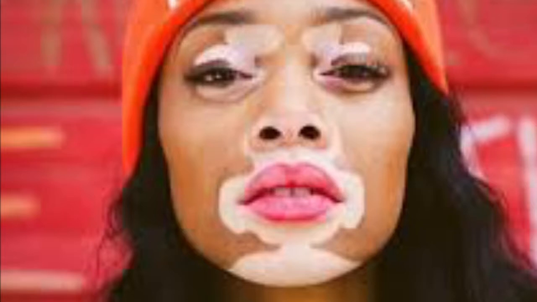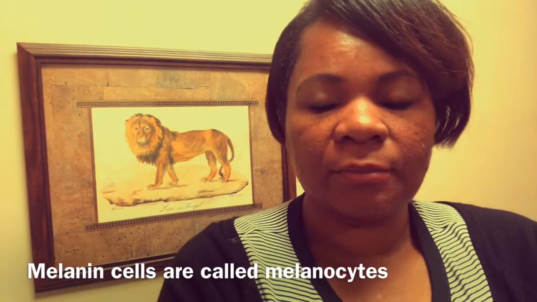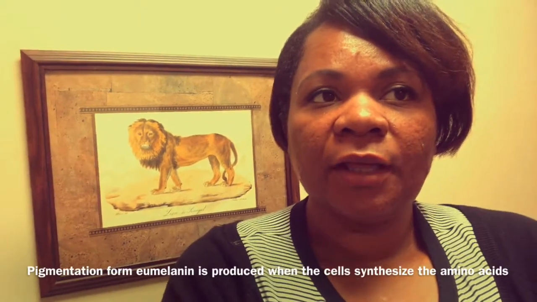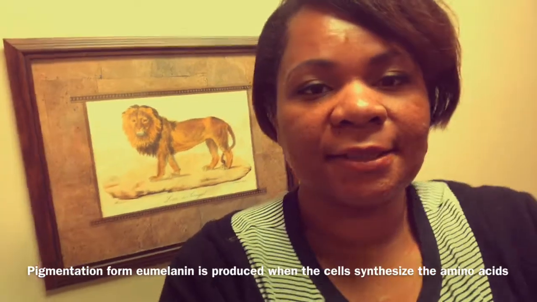This model has vitiligo, so in certain parts of her skin, her melanin cells are not synthesizing the amino acids in order to produce the pigmentation in that area. So she has an absence of pigmentation, even though she has eumelanin in her skin. Certain parts of it do not produce, it does not come forward. Melanin cells are in us from birth. However, the actual melanin is not produced until the amino acid is produced, and you get that from your diet.